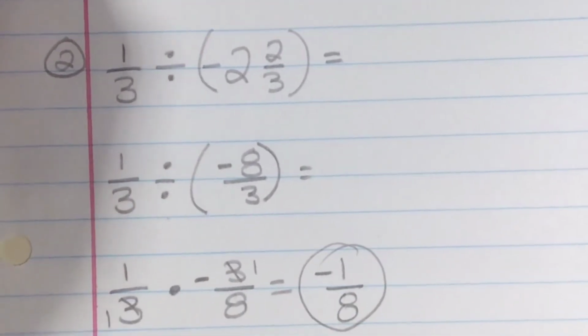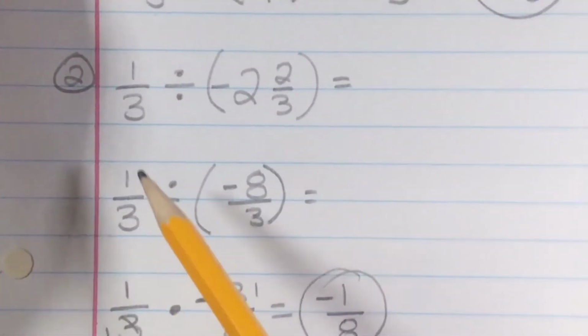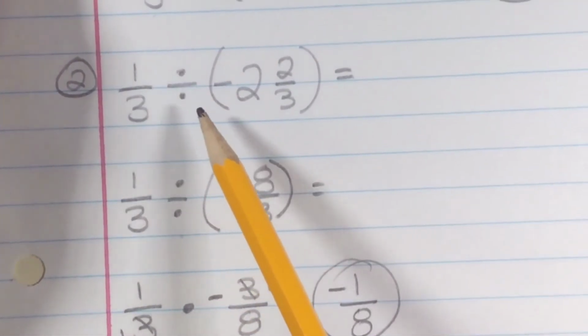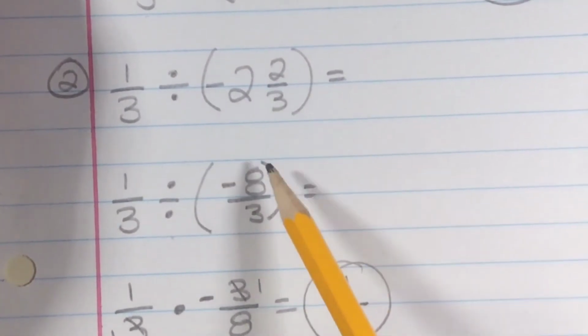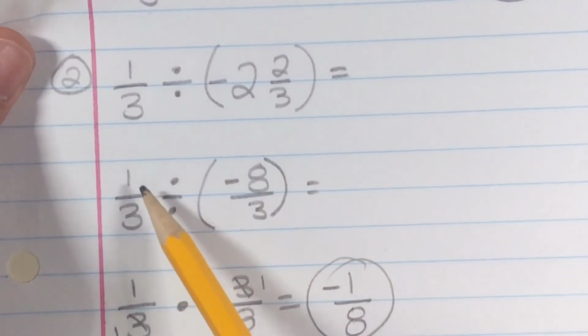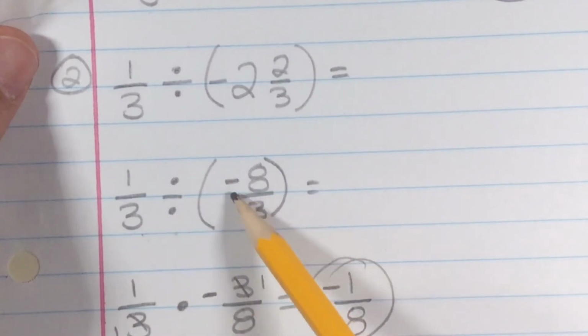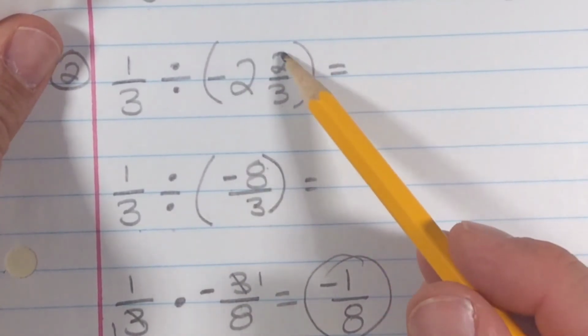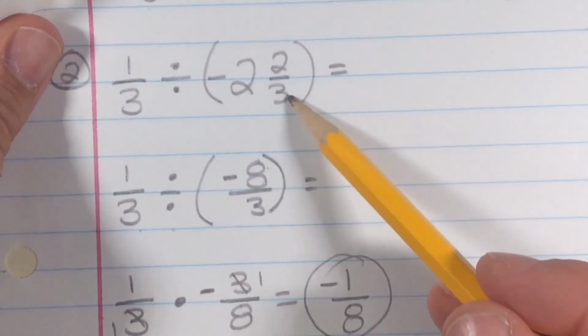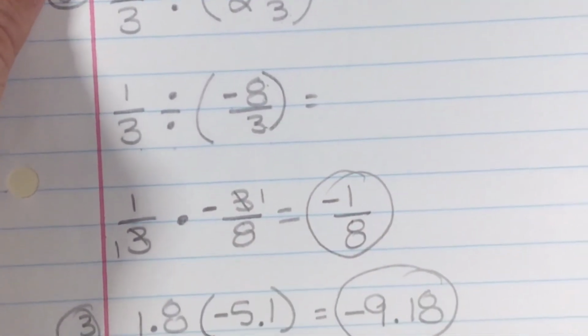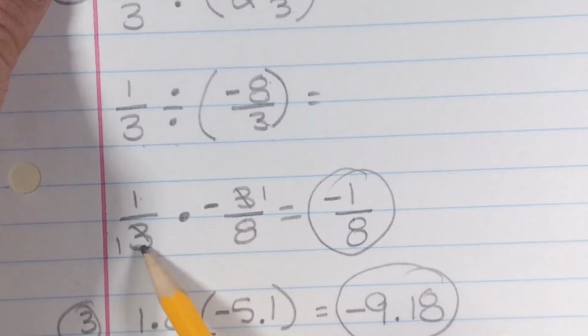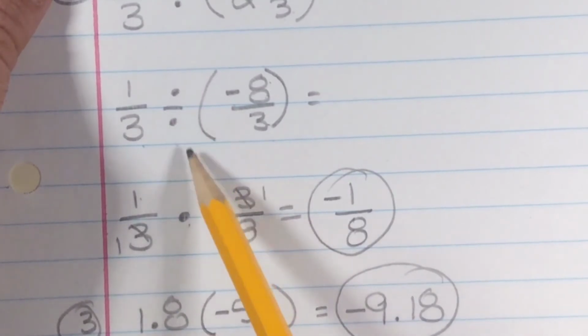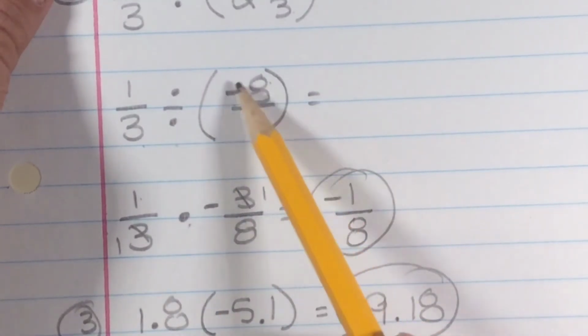For number 2, another division, 1/3 divided by negative 2 2/3. Well, the first thing I did was turn them both into fractions. 1/3 divided by negative 8/3. Remember, 3 times 2 is 6, plus 2 is 8 for the numerator. Denominator stays the same. And now, 1/3 times, turn it into multiply, and I inverted this fraction.